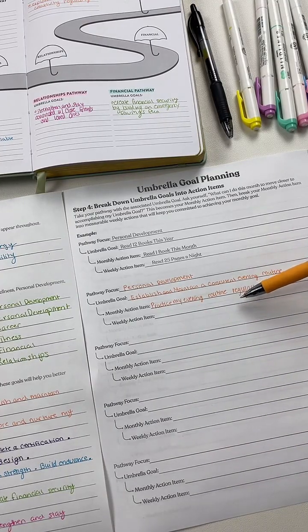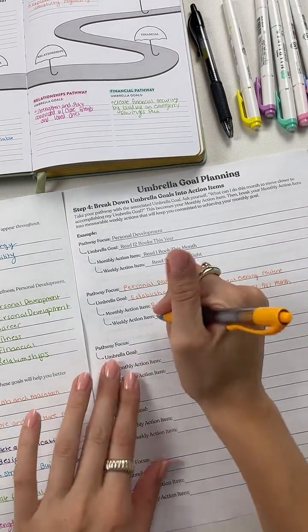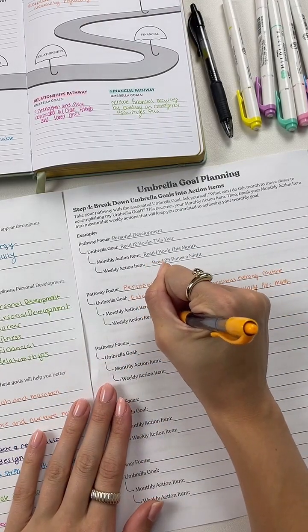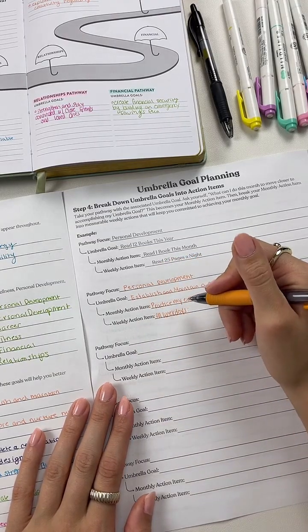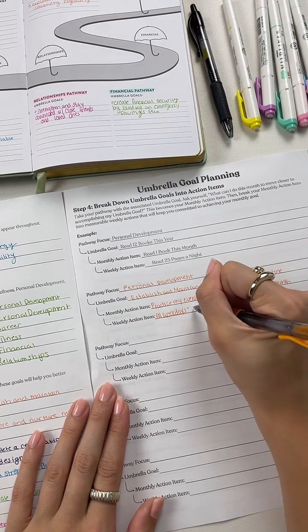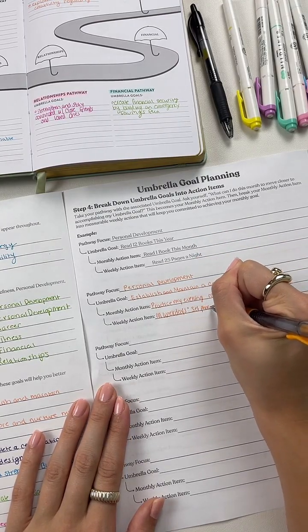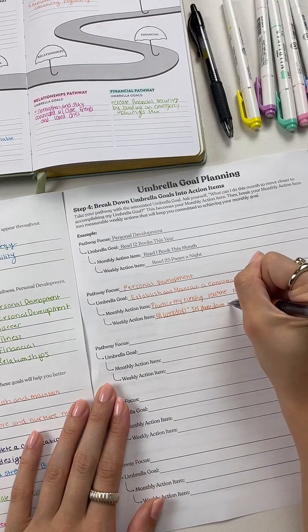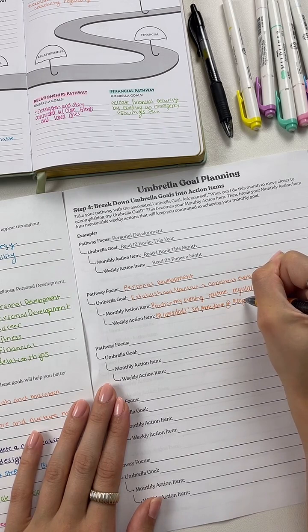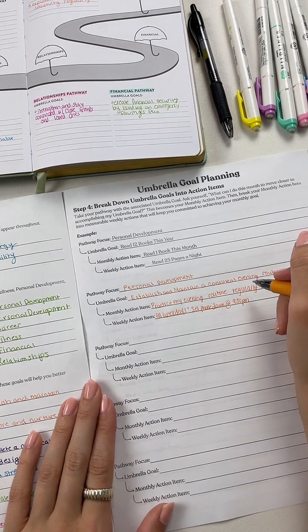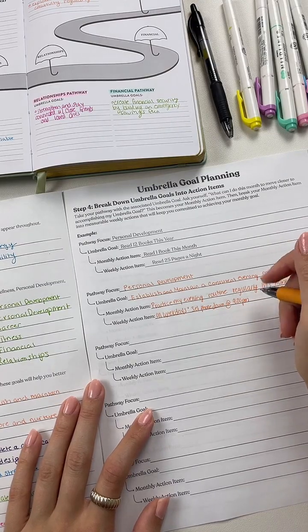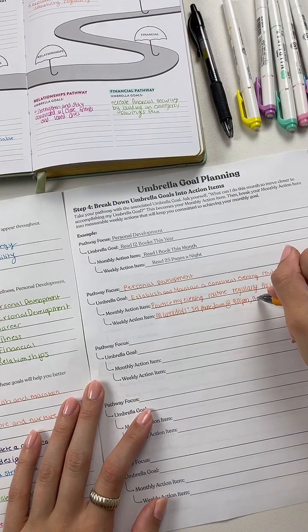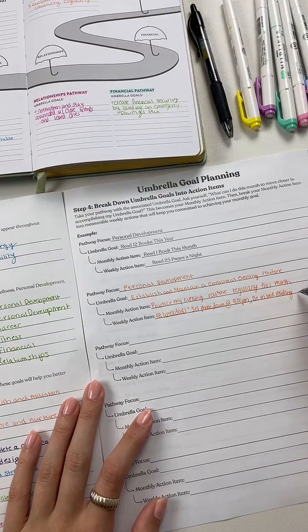Or in this instance, let's decide that during the weekdays, you are going to set your phone down at 9 p.m. and you are going to be in bed reading by 10.